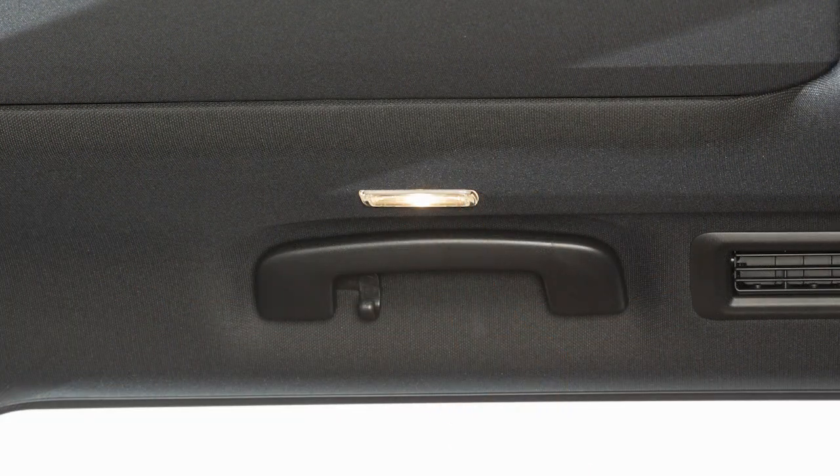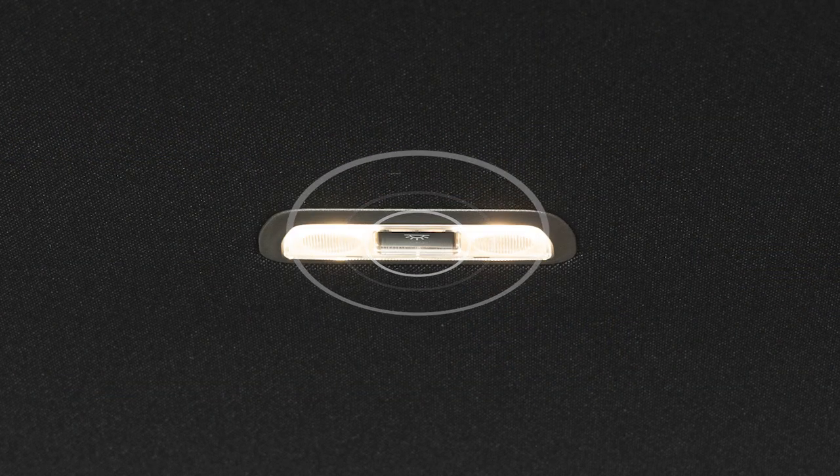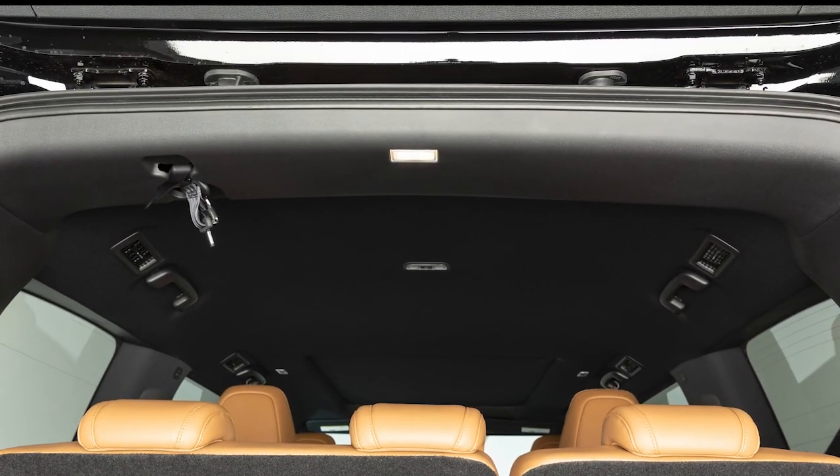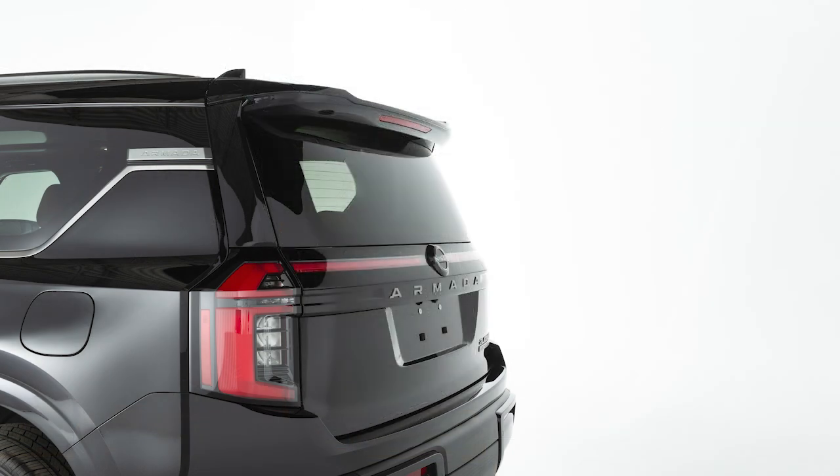Touch the rear personal light once to turn it on, again to dim the light, and once more to turn the light off. Push the switch to turn the rear room light on and off. The rear cargo light will illuminate when the liftgate is opened and turn off when it closes.